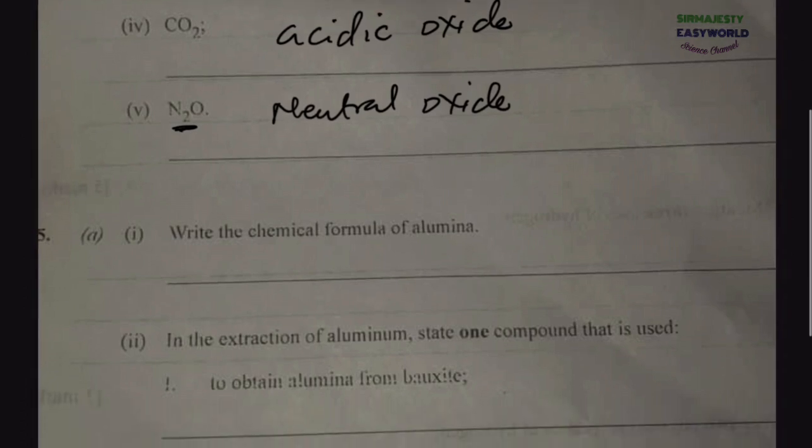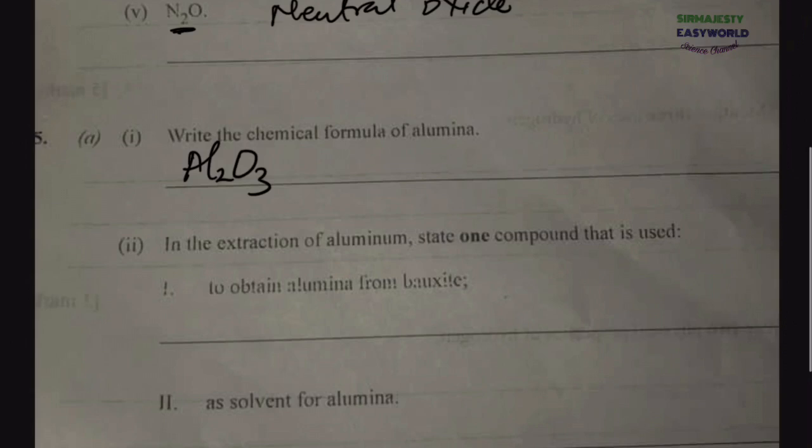They now say write the chemical formula of alumina. Alumina is the product we get from the purification of bauxite. At the end, you will get purified alumina, which is simply aluminium oxide. There might be different forms, the delta, the alpha ones, but Al2O3.